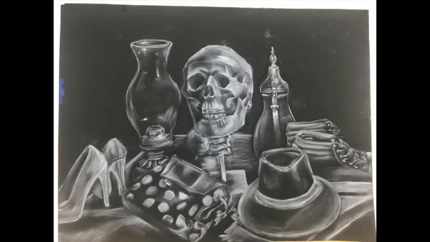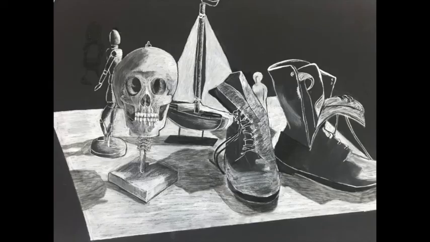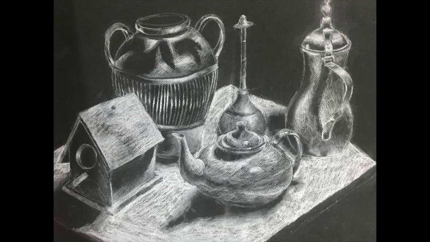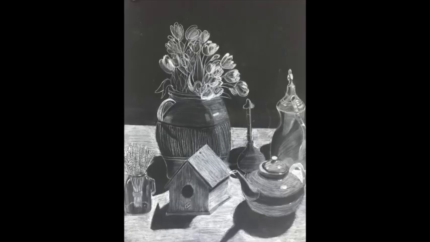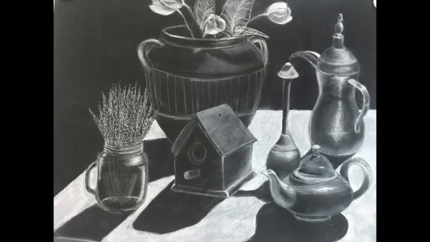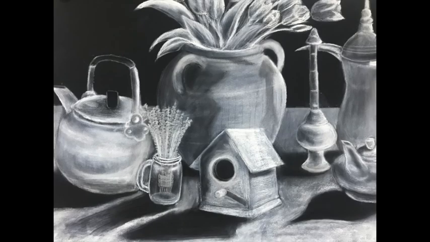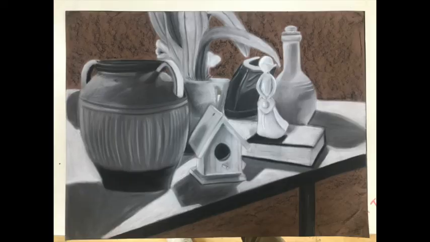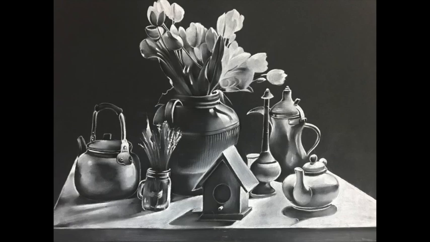So here are some still lifes from the chiaroscuro project that I usually have students do, and they do it on black paper, and it's a subtractive drawing. So they're working with the white charcoal or white Conte, and they're adding all of the light rather than drawing the dark. Here they're doing the opposite. They're pulling the light out of the black, and you can also work on a tan surface for this kind of project.